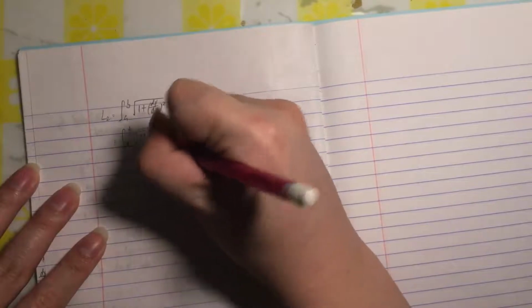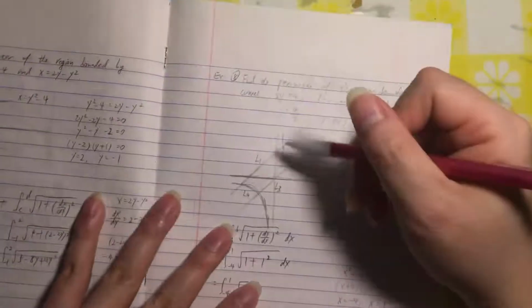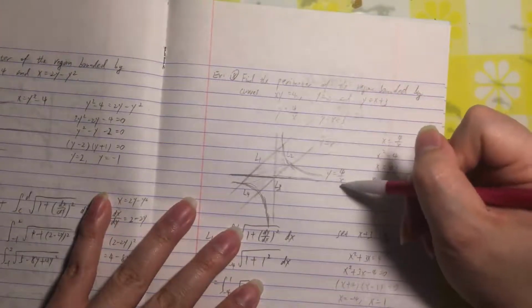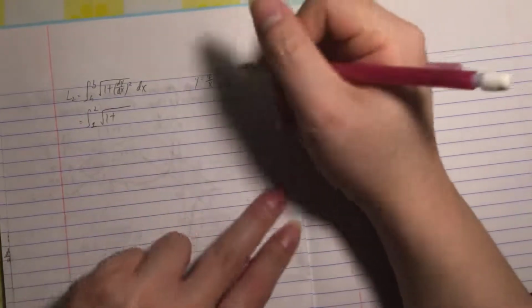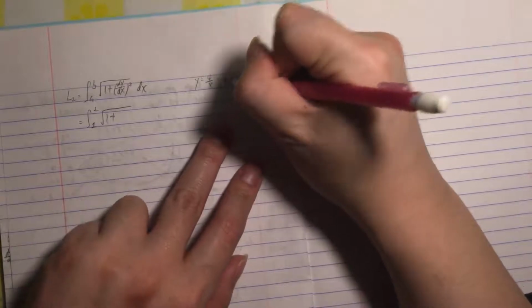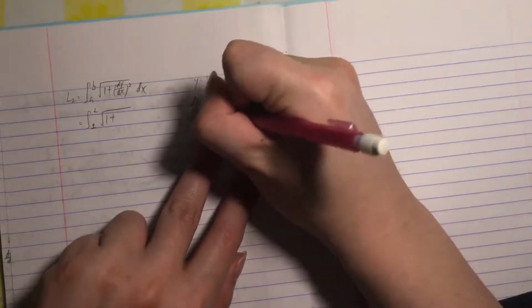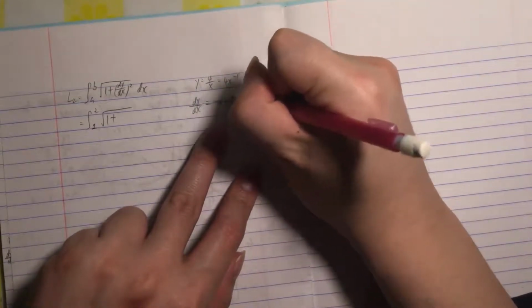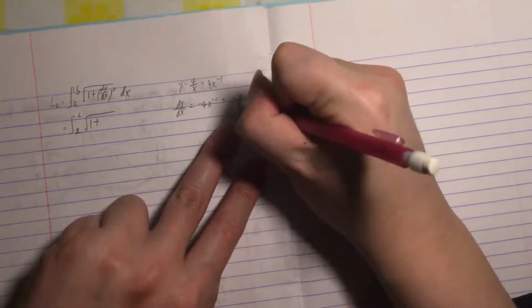Square root of 1 plus dy over dx squared. L2 is the arc length of this curve, the hyperbola, y equal to 4 over x. If y is 4 over x, that can be rewritten as 4 times x raised to negative 1. If I take the derivative, dy over dx is negative 4 times x raised to negative 2. That can be rewritten as negative 4 over x squared.